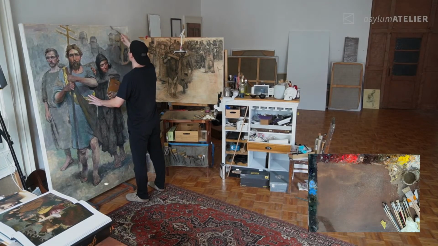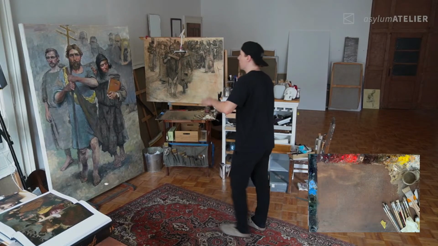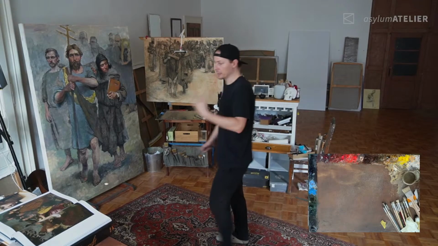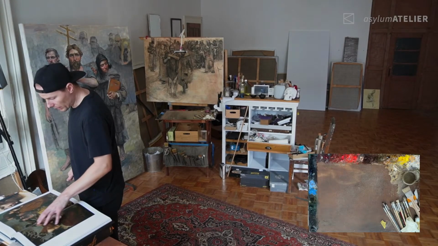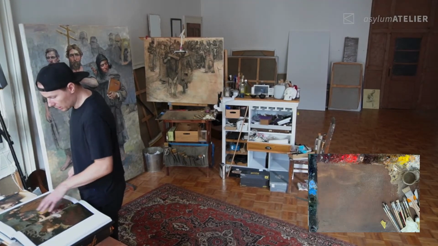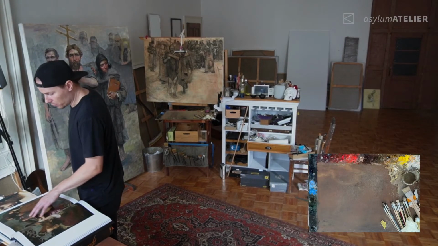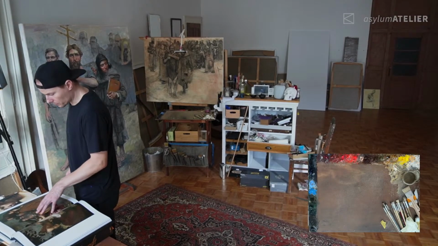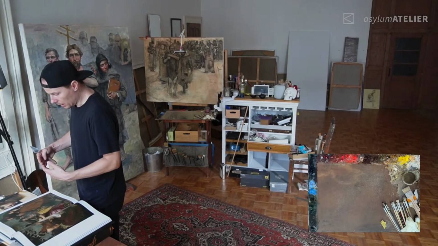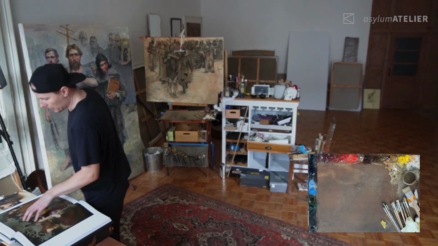Negative space would be, in this case, the background or the sky, and how he then creates an idea of what's a focal point, what's secondary, what's tertiary, how he works with edges, how he applies the paint, what kind of overlaps he is using.